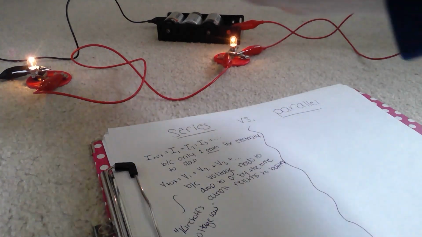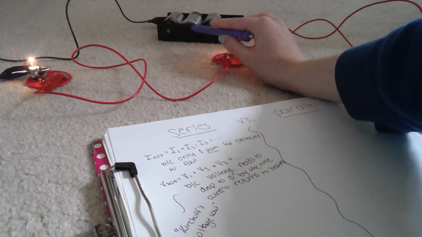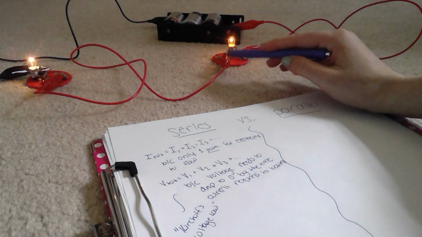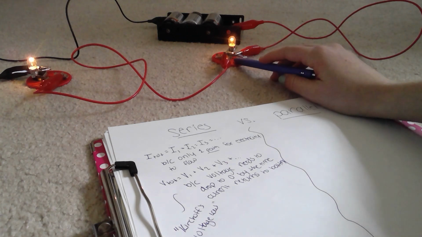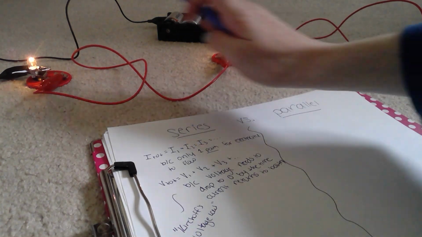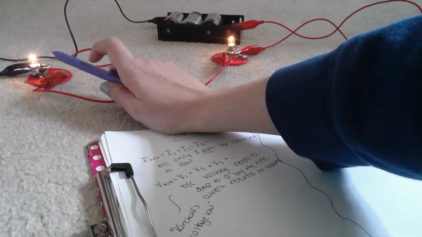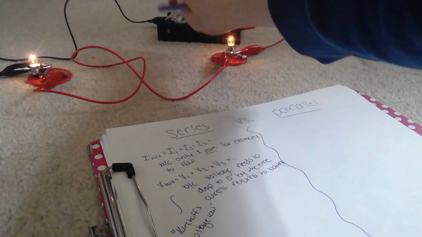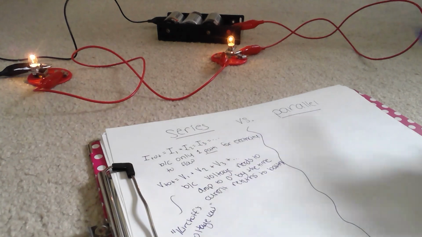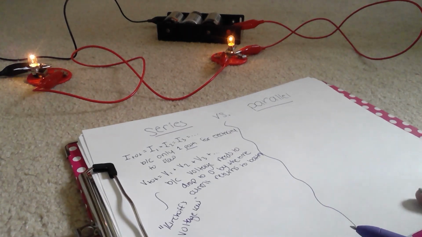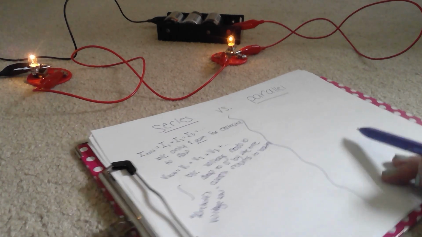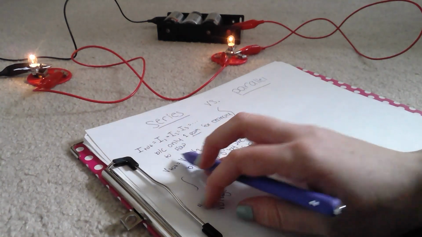AKA, the total voltage, 4.5 volts, equals the amount of voltage that gets dropped at this resistor, this bulb, plus the voltage that gets dropped at this bulb. This plus this better equal the total voltage provided by the battery, because that's the total amount of electric potential energy that went into the circuit in the first place.